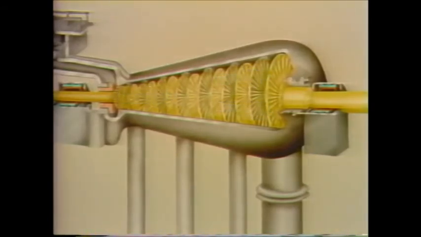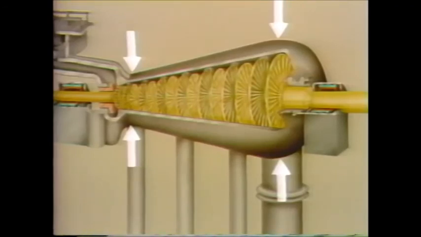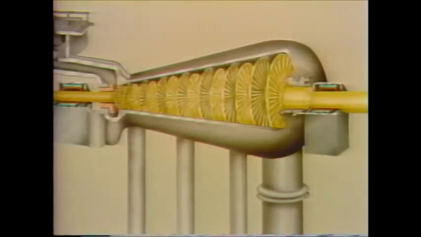Two things help accommodate the expanding steam. First, the size of the turbine is increased. Second, some of the steam is removed from the turbine by the extraction steam system. The extraction steam is sent to the feed water heaters, where it gives up its heat to the feed water. The steam in the turbine also gives up its heat as it passes from one stage to the next. Now, for this reason, it's often necessary to return steam to the boiler for reheating before allowing it to pass through the next turbine section.